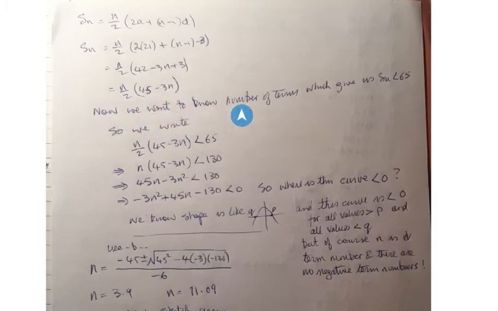Now we want to know the number of terms which give us S of n less than 65. So we can write that n over 2 multiplied by (45 minus 3n) is less than 65. And then we multiply both sides by 2 to get rid of this fraction. We get n times (45 minus 3n) is less than 130. And then I multiply the n in. I'm going to get 45n minus 3n squared is less than 130. And then bringing it into n squared, n and constant form, I have minus 3n squared plus 45n minus 130 is less than 0.